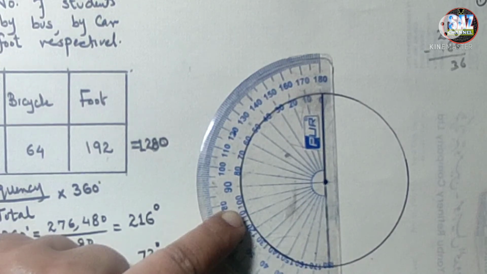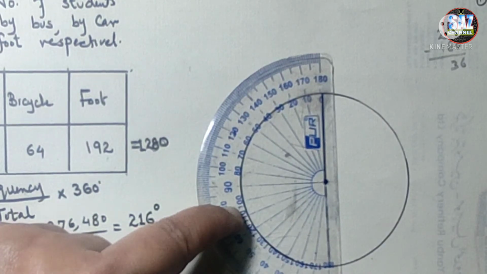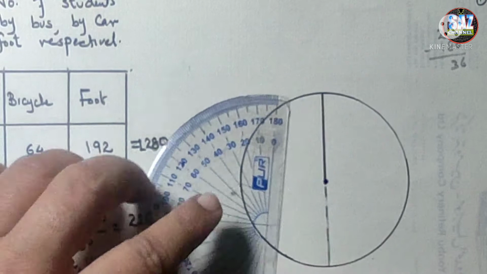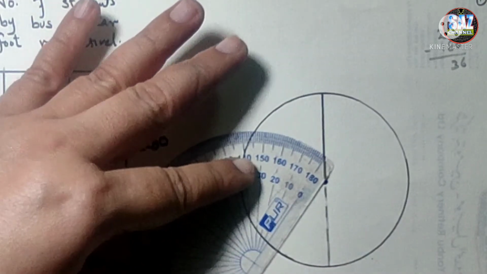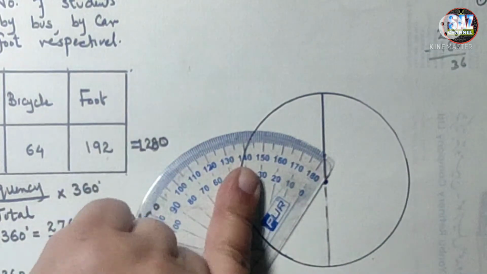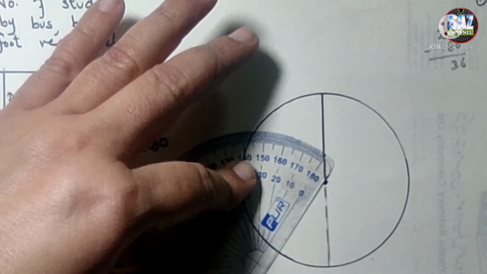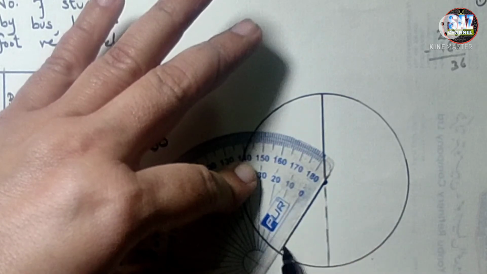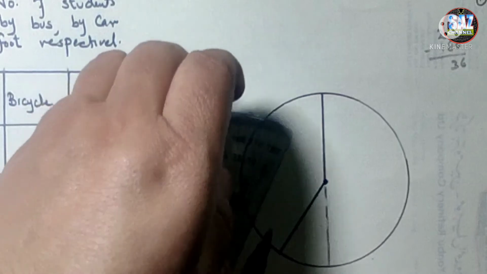So I feel that this is 30, this is 35, and one line ahead of it. So this is the position for 36. So this is the angle for the sector of 216 degrees. I'm going really slow so that my students can easily understand all these problems. This is a 216 degree angle.